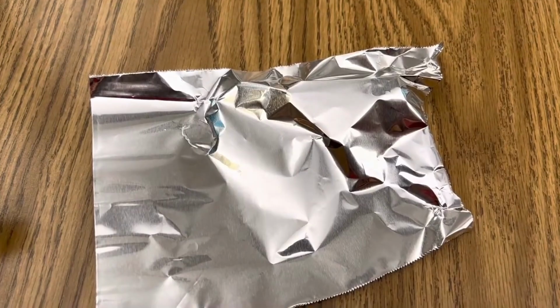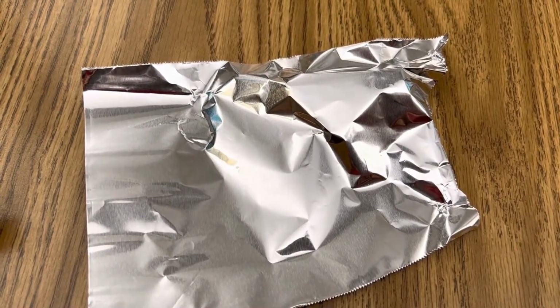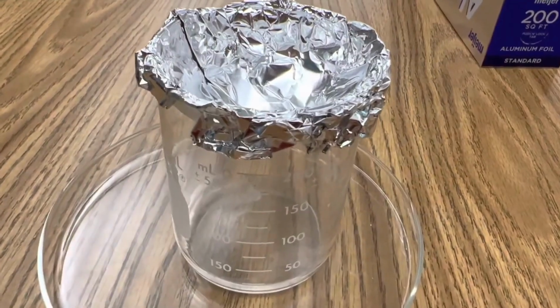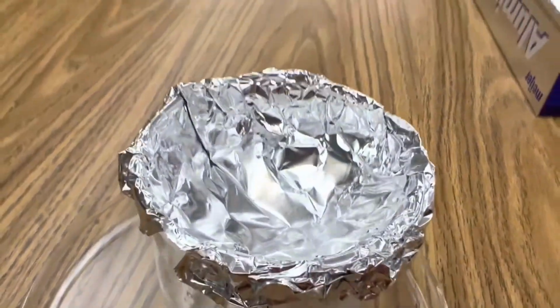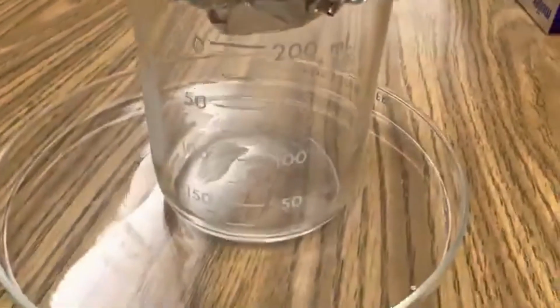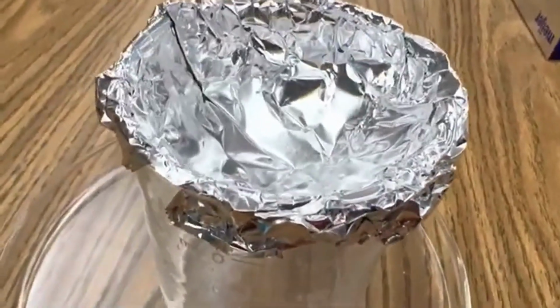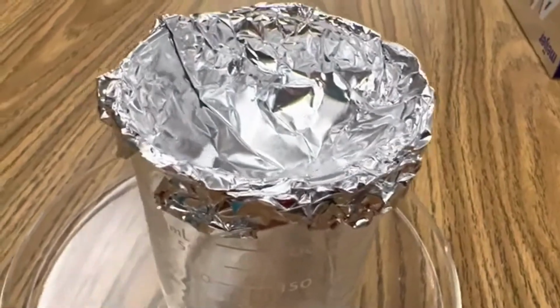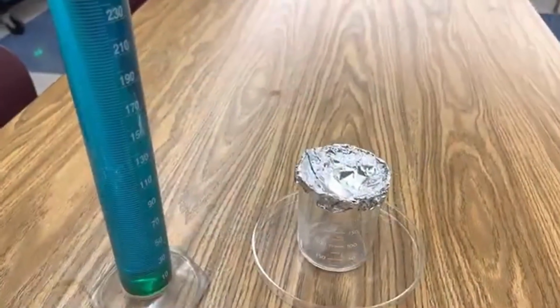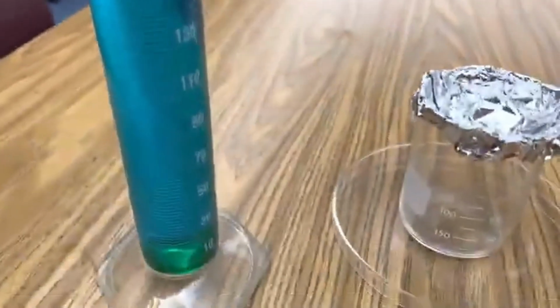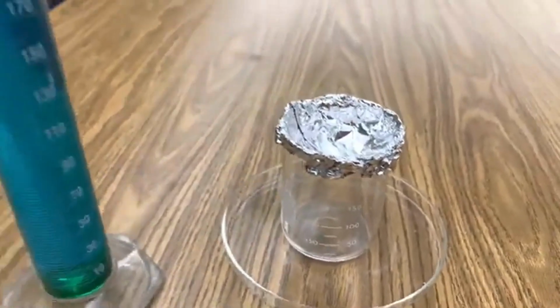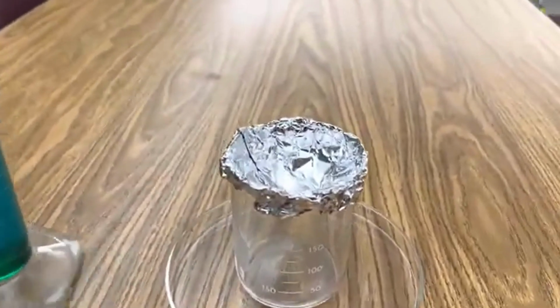Next, cut a smaller square of aluminum foil to put over your beaker. Place the aluminum foil over the beaker so there's a small indentation where it can hold just a little bit of your solution of copper chloride. Now you're ready to pour a little bit of your concentrated solution of copper chloride over the aluminum foil to observe the reaction. Here we go.